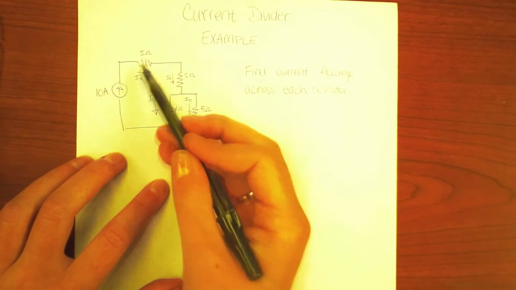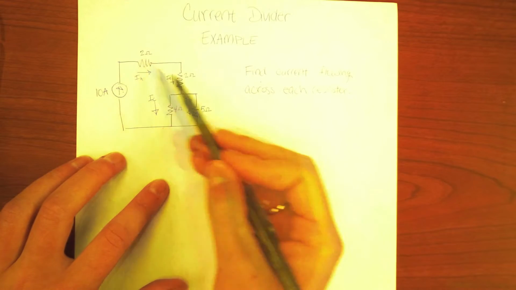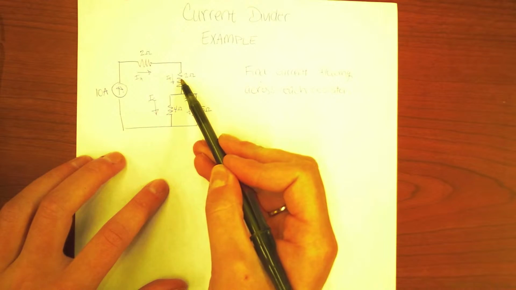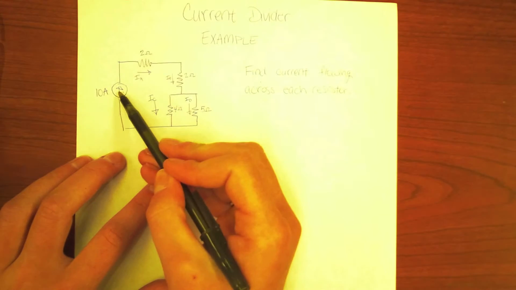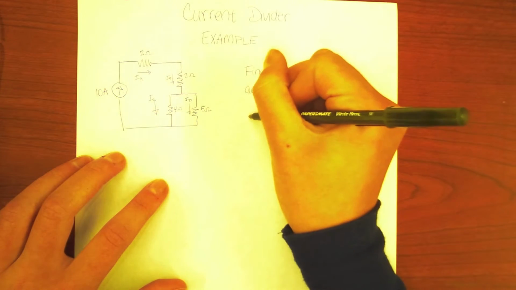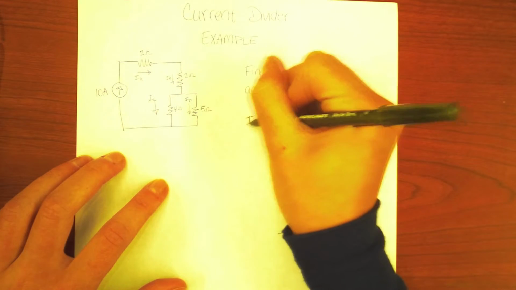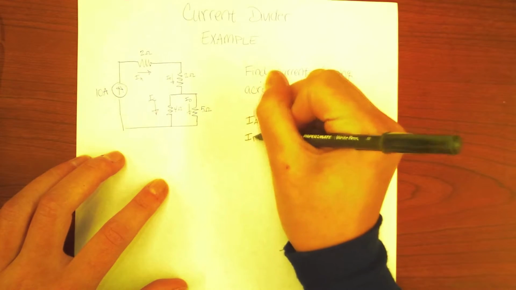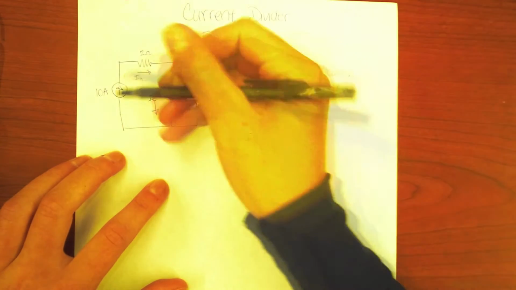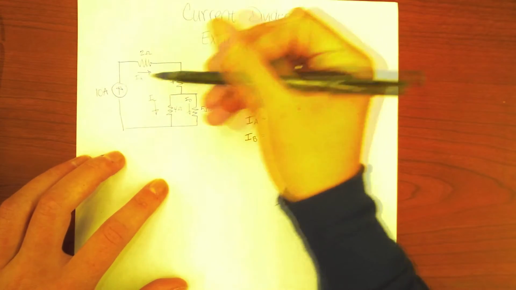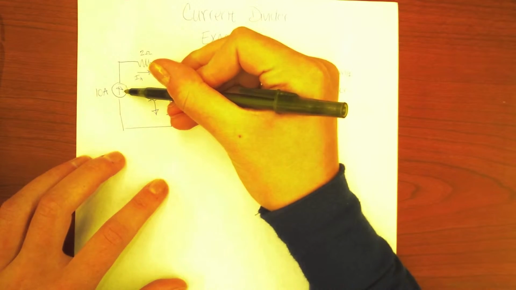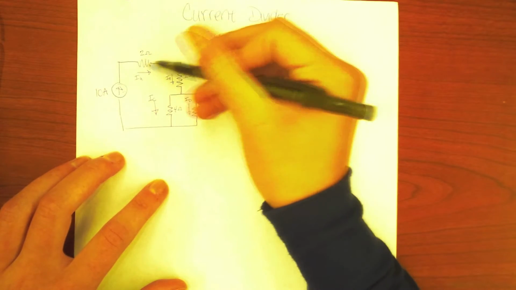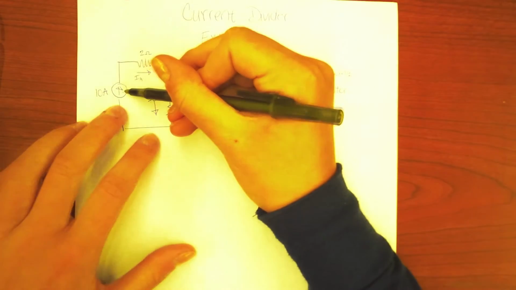So right away you can see that this resistor and this resistor are in series, connected to this current source. Therefore, we can find IA and IB very quickly because they are in series with this current source. The current flowing across these two is the same as the current source.